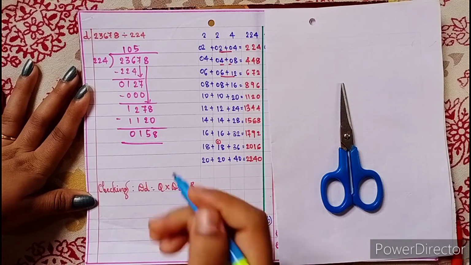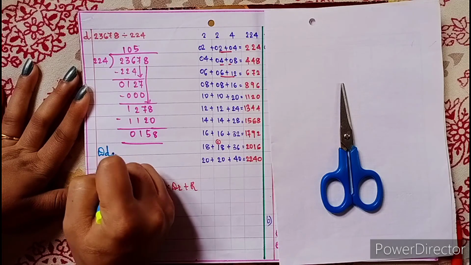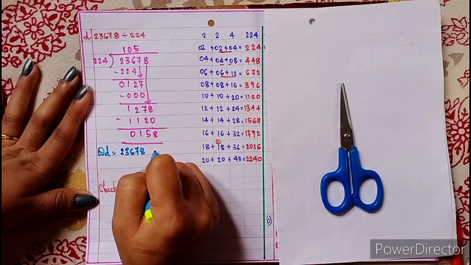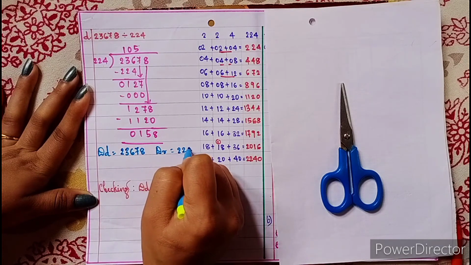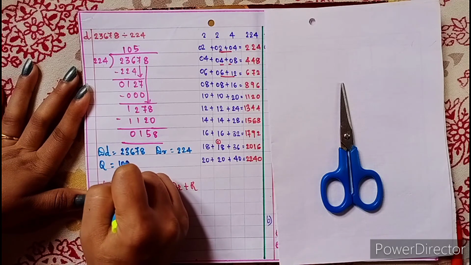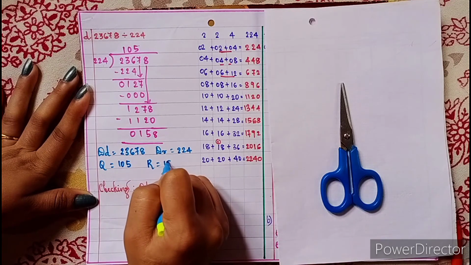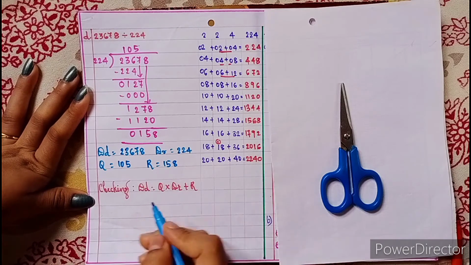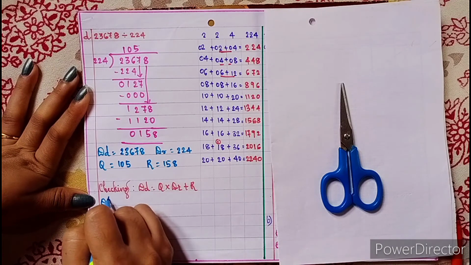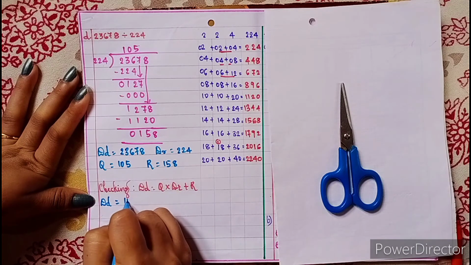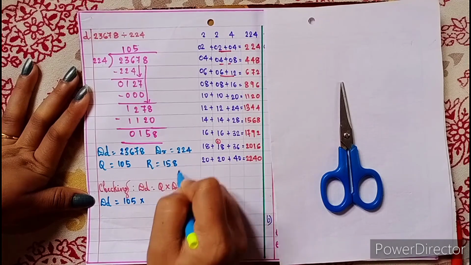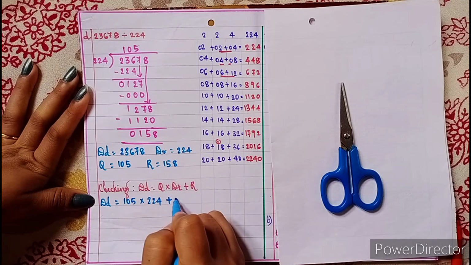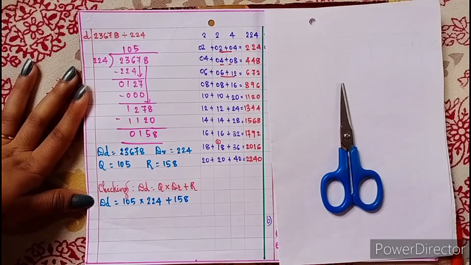So let's list the things. Here the dividend is 23,678. I have divisor 224. We have quotient 105 and remainder 158. Now further I'm going to substitute these values into this equation. So dividend equals quotient. What is the quotient? 105, and multiply this with the divisor 224, plus we have to add the remainder. What is the remainder? 158. So let's do the multiplication now.